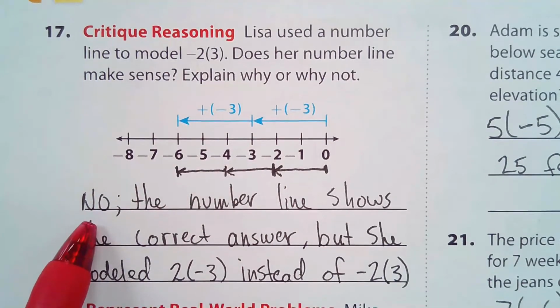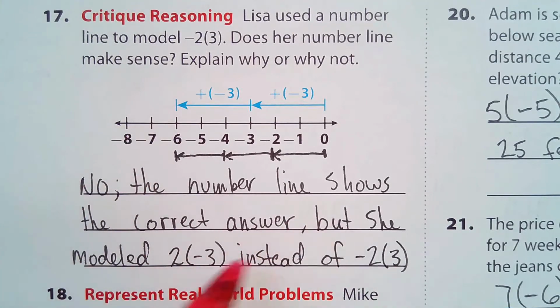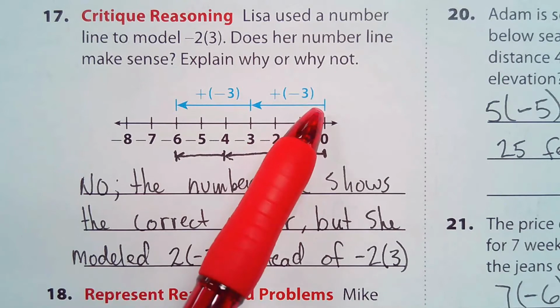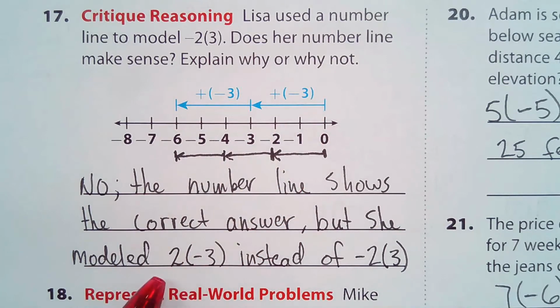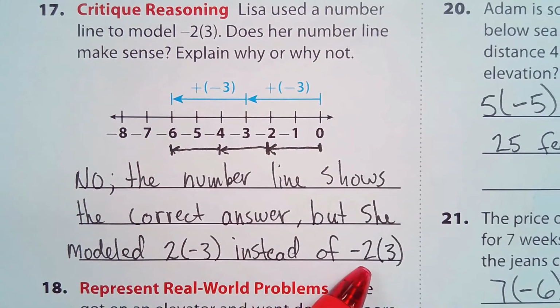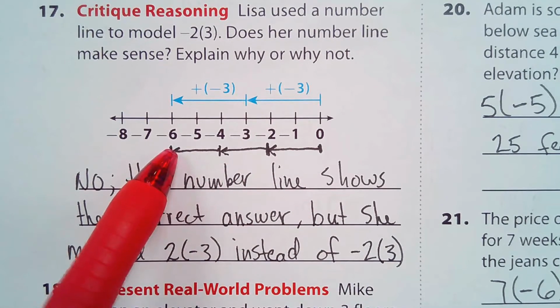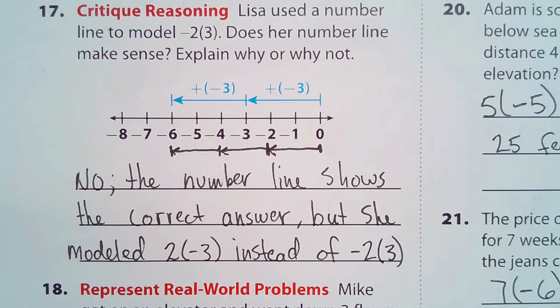I say no. The number line shows the correct answer, so she arrives at negative 6. But she modeled 2 times negative 3. See, this is negative 3 done 2 times. 1, 2. Instead of what she needed to do was negative 2 times 3, which means 3 of these. 1, 2, 3. And so there's that difference.